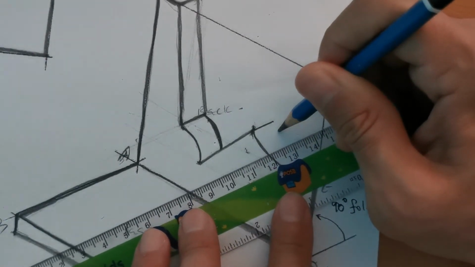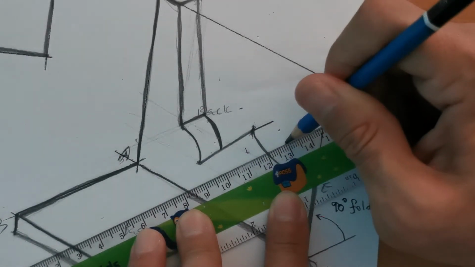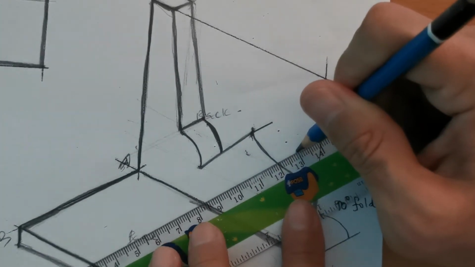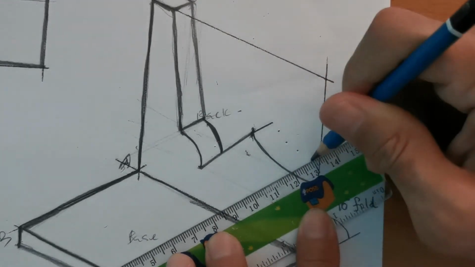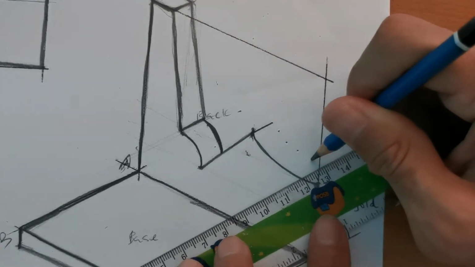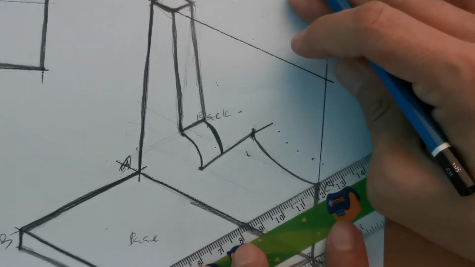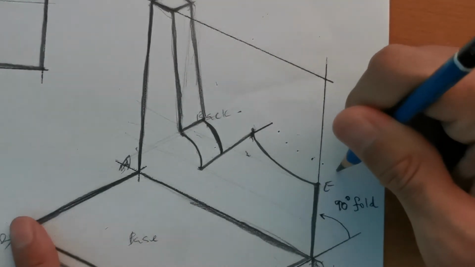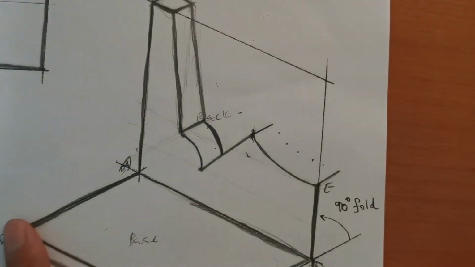I move my ruler while I maintain the angle. I put a dot. Move around here, put a dot. Maintain the angle, put a dot. Maintain, put a dot. And then let's do one more. At the end, maintaining the angle, I put a dot. So this line that I draw out here must be parallel to the reference.